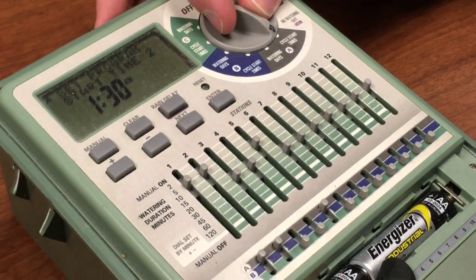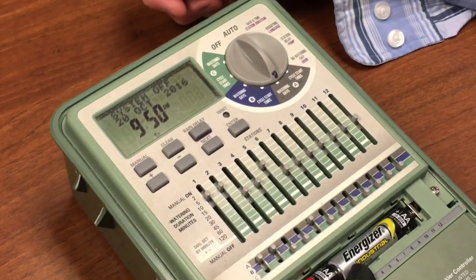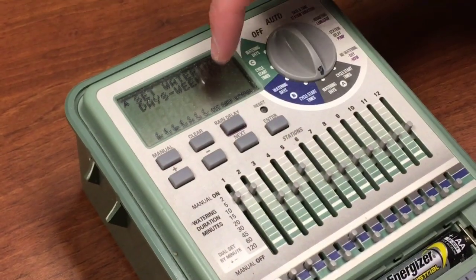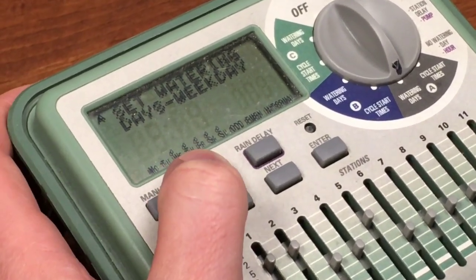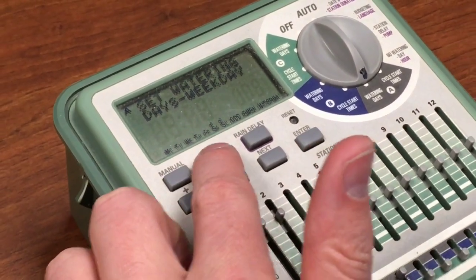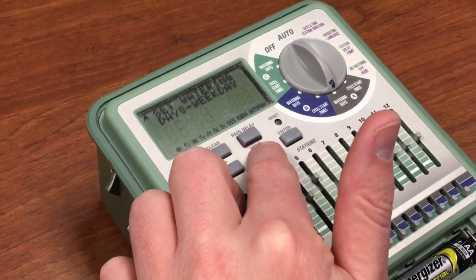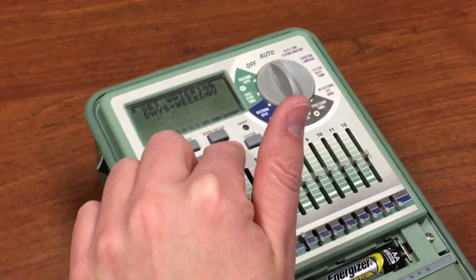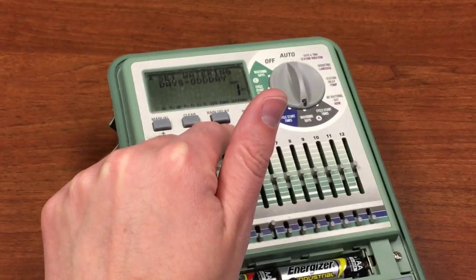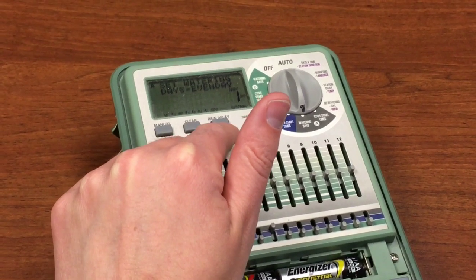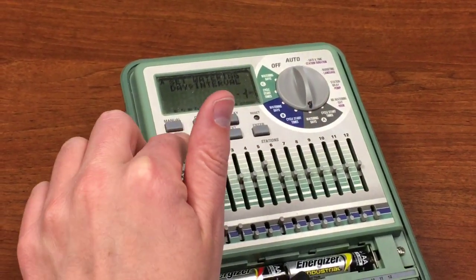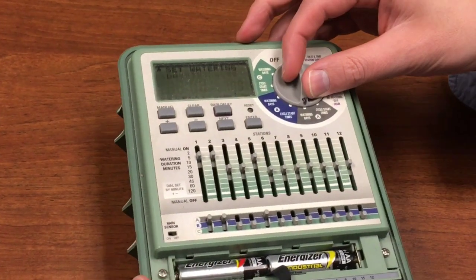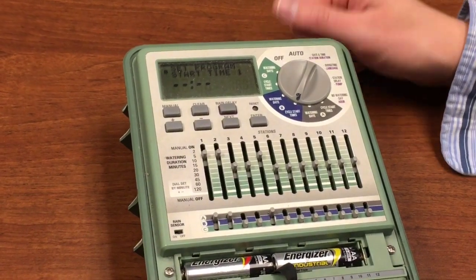All right? And then I need to choose what days I want it to water. So right now I've got it set to water on all days. Let's actually clear those by hitting the clear button, and it will just advance through. And then I'm actually going to do this program on an interval of every 3 days. So there, that's set.